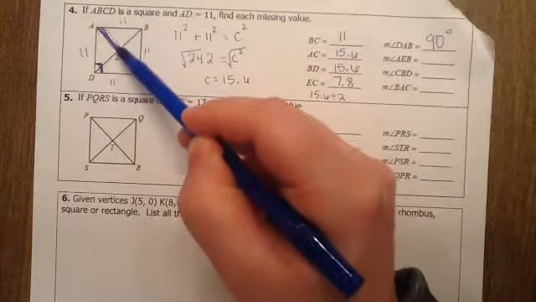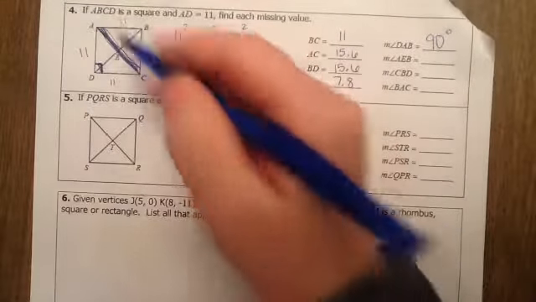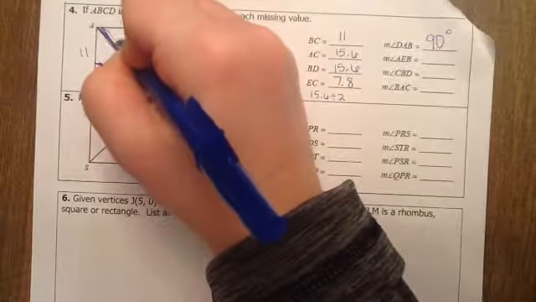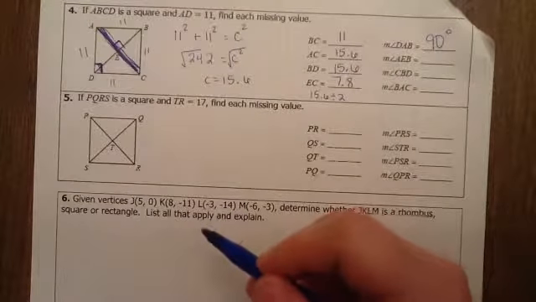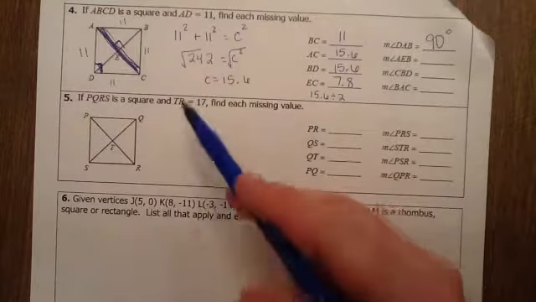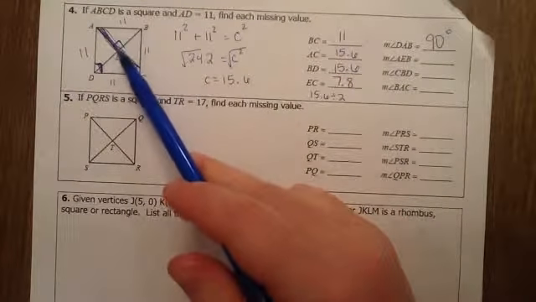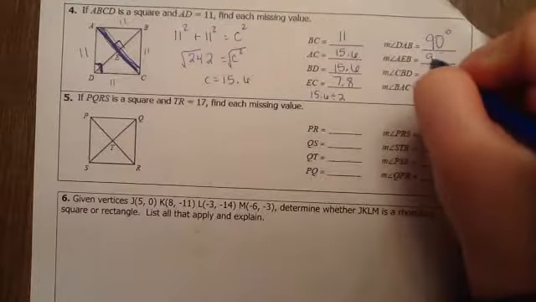AEB. When do we know that these two lines make 90 degrees, and why do they make 90 degrees? They're perpendicular. Like a rhombus, a square has perpendicular diagonals, so that would be 90 degrees.